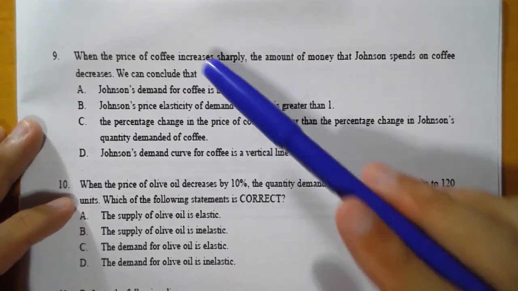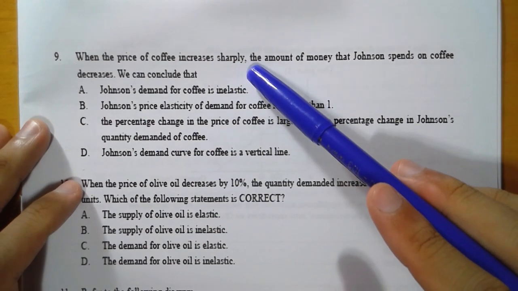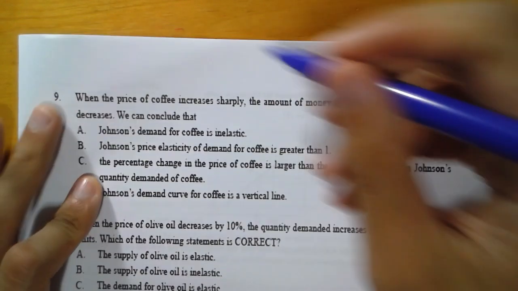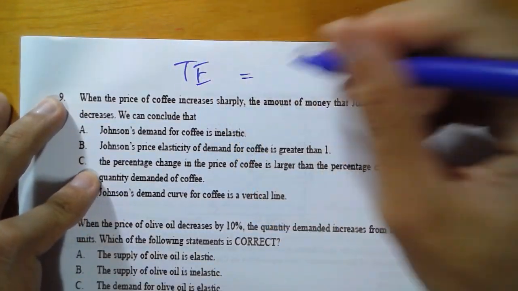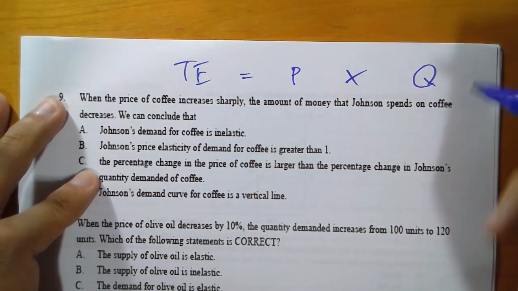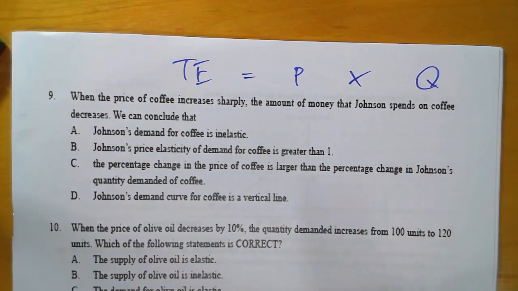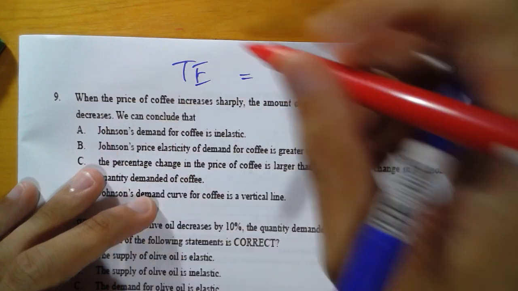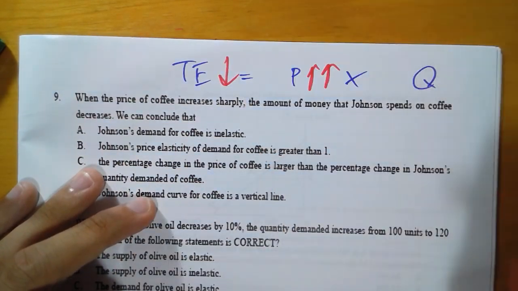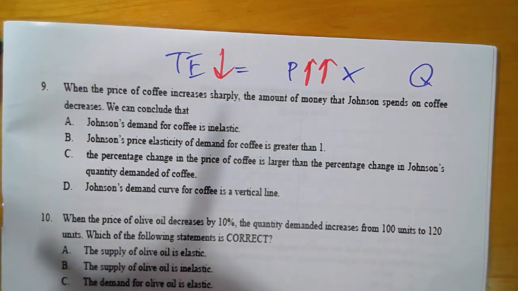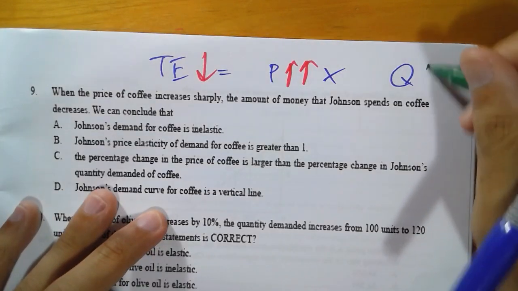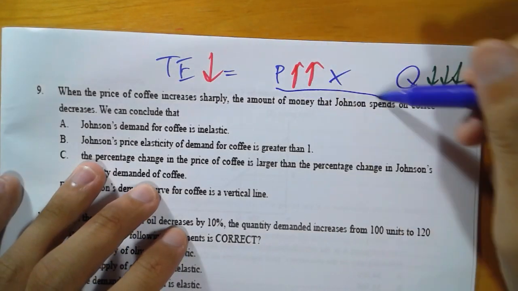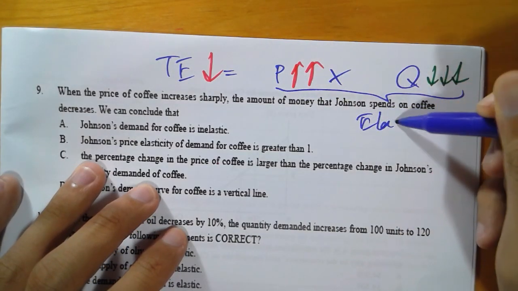Here, when the price of coffee increases sharply, the amount spent would decrease. Now let's write out our formula. It says when price increases, amount of money decreases. So how to balance out this equation? We need this guy to move faster. I think you already see this is an elastic demand.